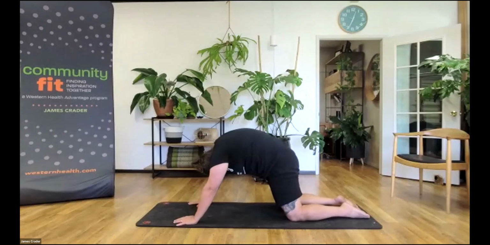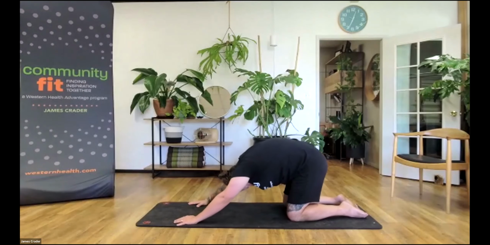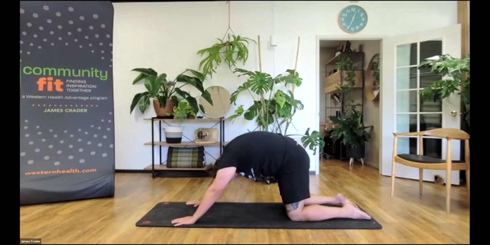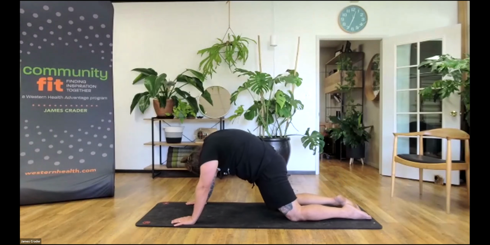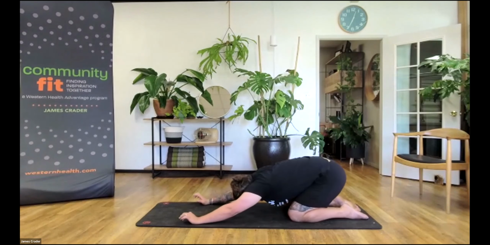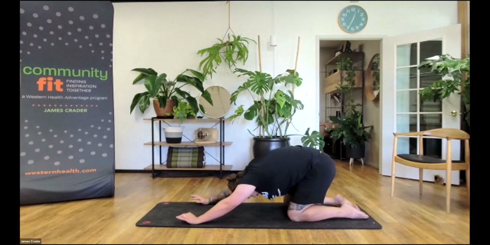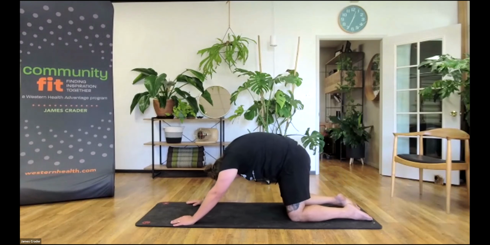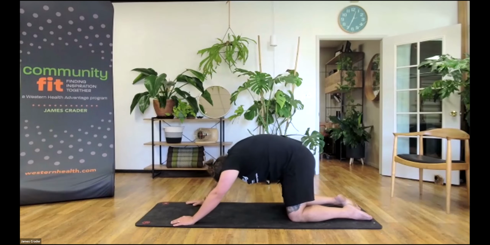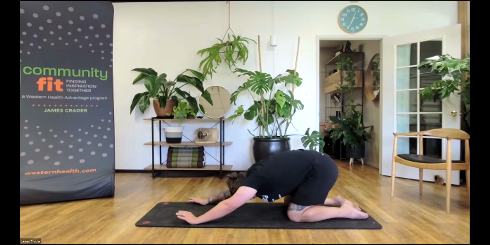And then I'm going to go back. Head, tail tucked. If you're not feeling your abs as you go forward, head and tail can probably tuck more. There is likely a lot of ab work available to you here.